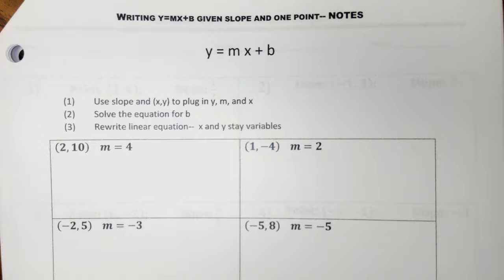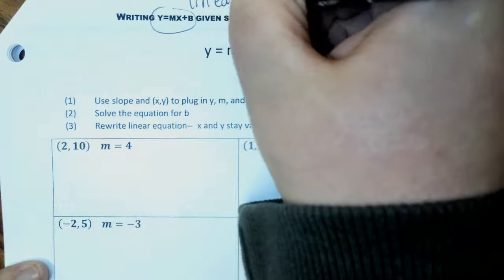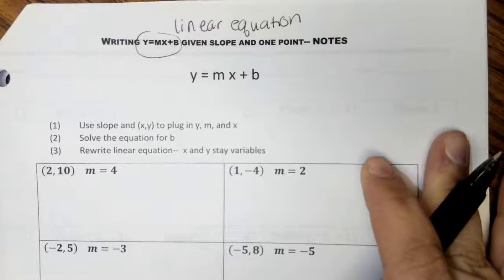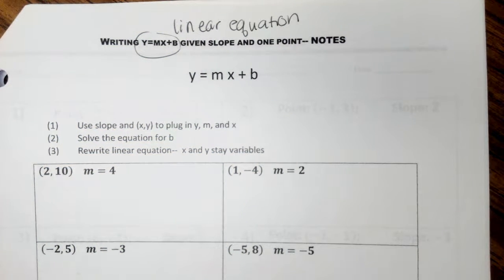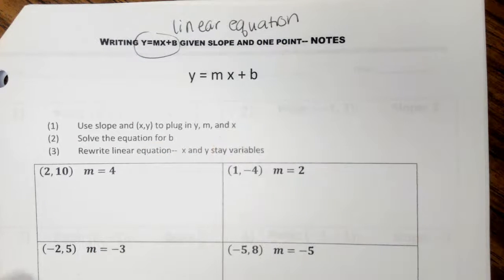In this video, we are going to continue writing y equals mx plus b, or a linear equation, in slope-intercept form. But we're going to use a little bit more algebra and solving equations because we're only going to be given the slope and one point.